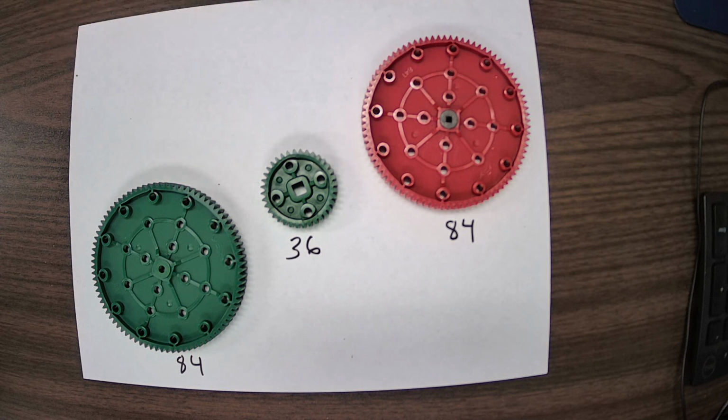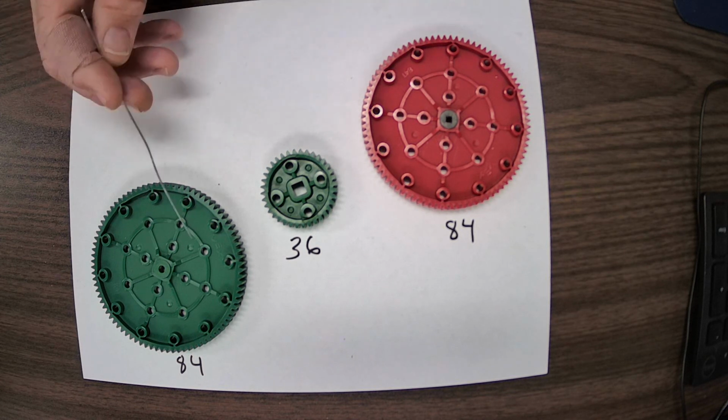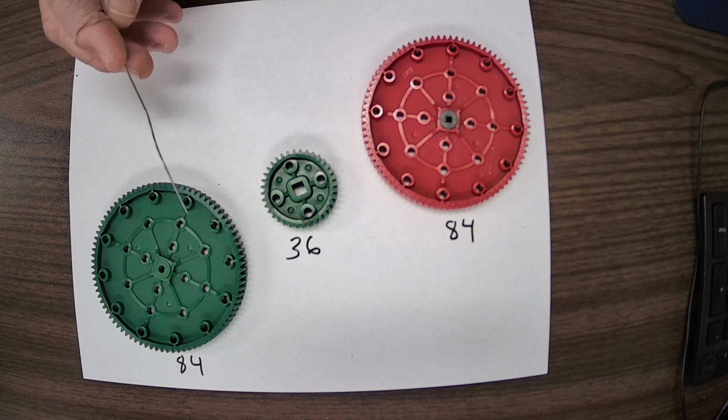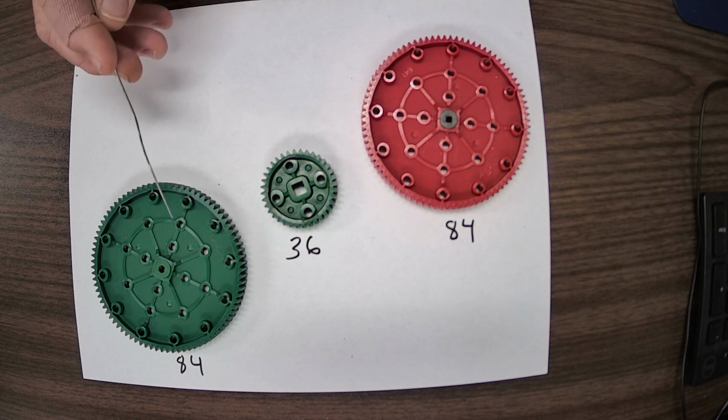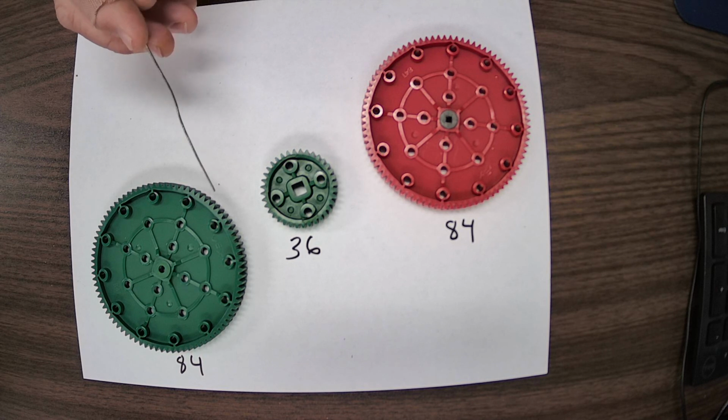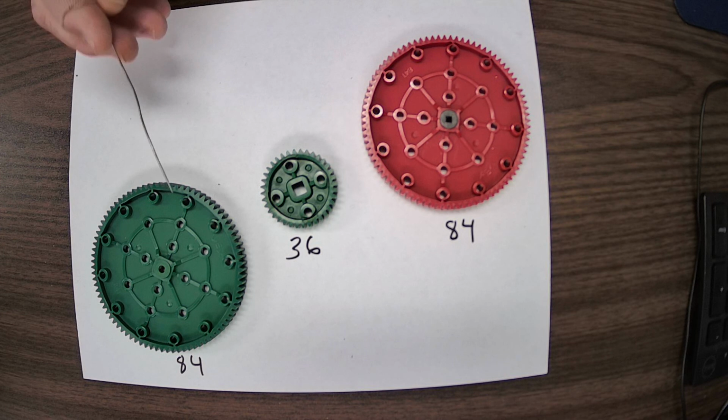All right. Got it? No matter how long this chain is, if you had odd numbers, the last gear in the chain or the train would be going the same direction as the driving gear. But if it was even numbers, it'd be going counter to the driving gear. All right? Hopefully that's understandable.